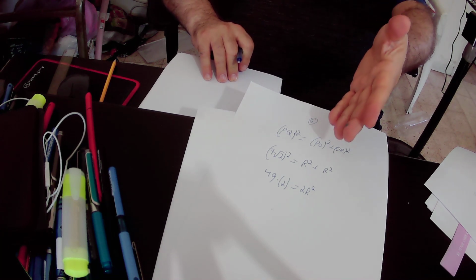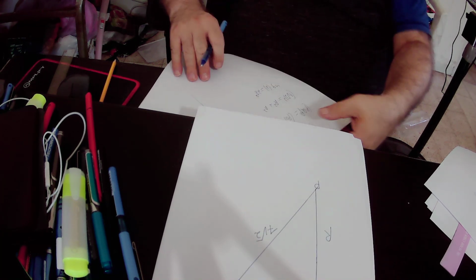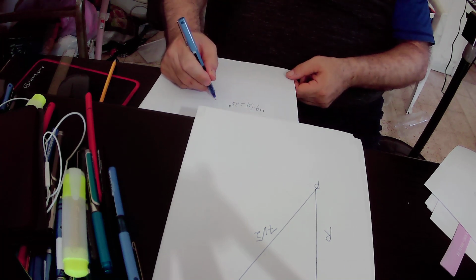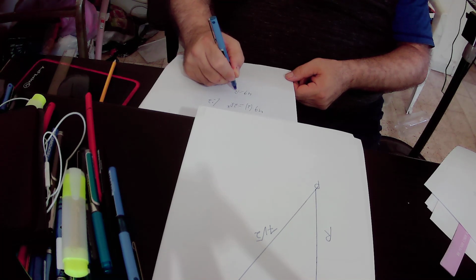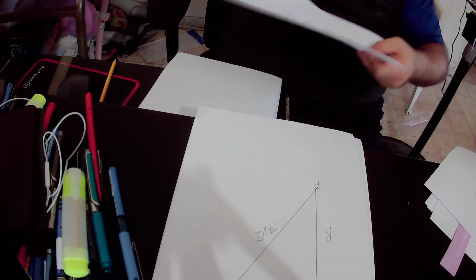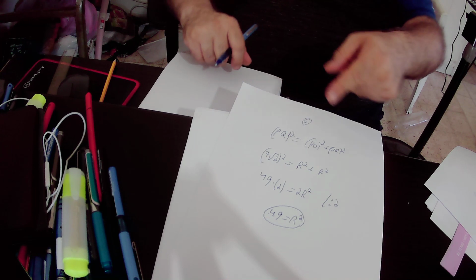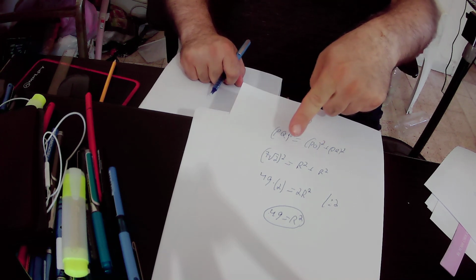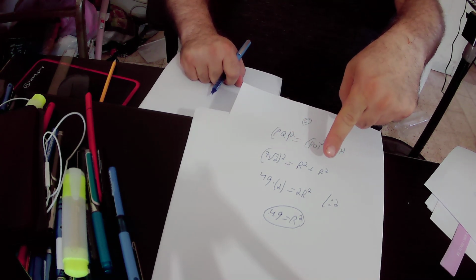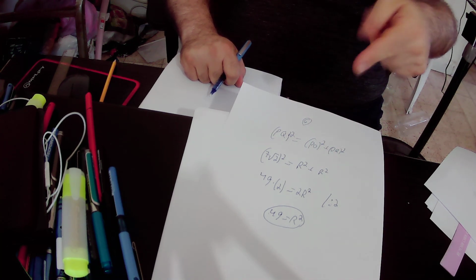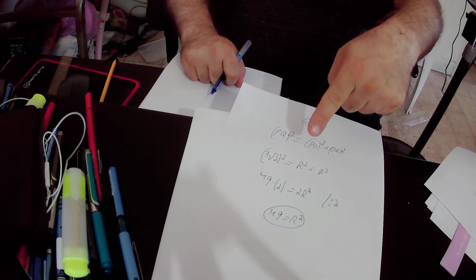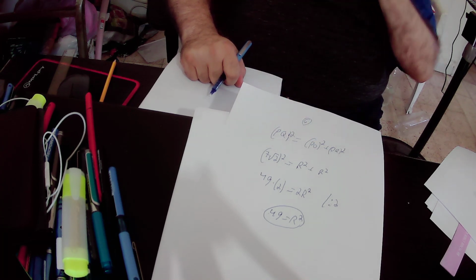Now we can divide the equation by 2. So after we divided the equation by 2, we got that 49 equals R square, because 2R square divided by 2 equals R square, and 49 times 2 divided by 2 equals 49.